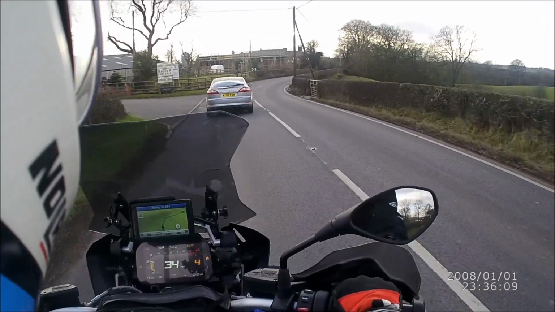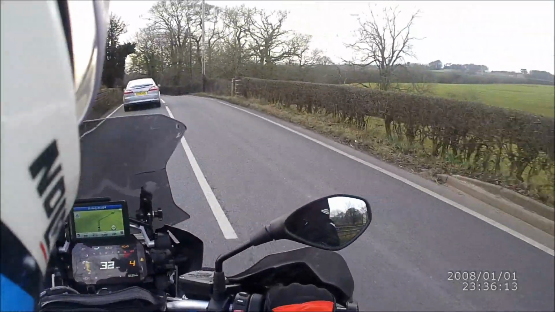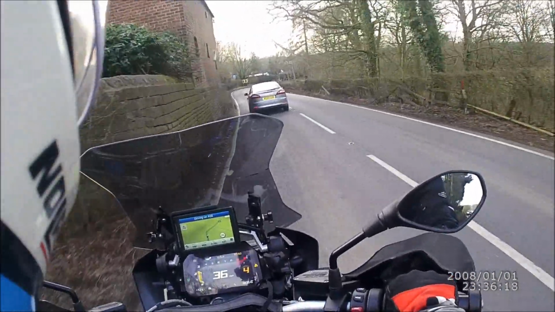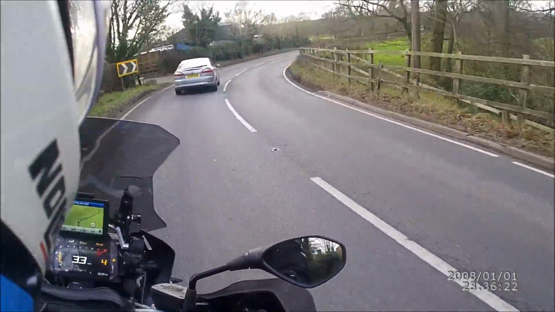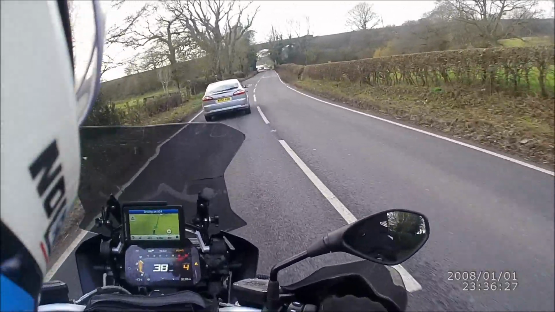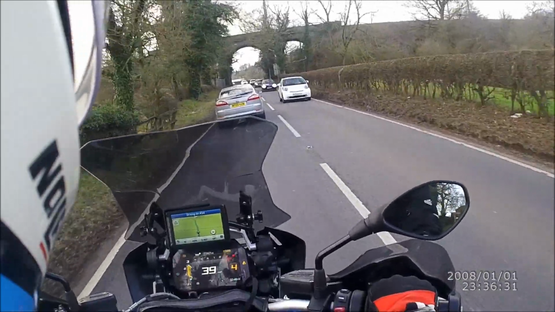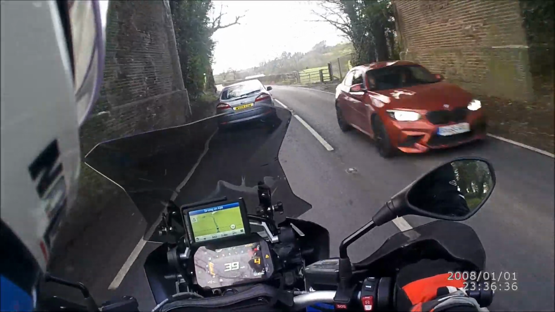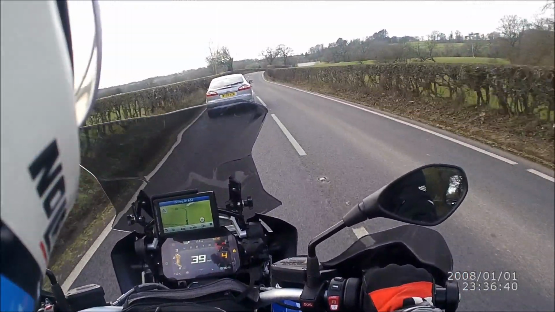Brake lights again. Position 2. Brake lights again. Oncoming vehicles. Out to position 4. No opportunity yet for any overtake, so deciding to speed up a little bit.